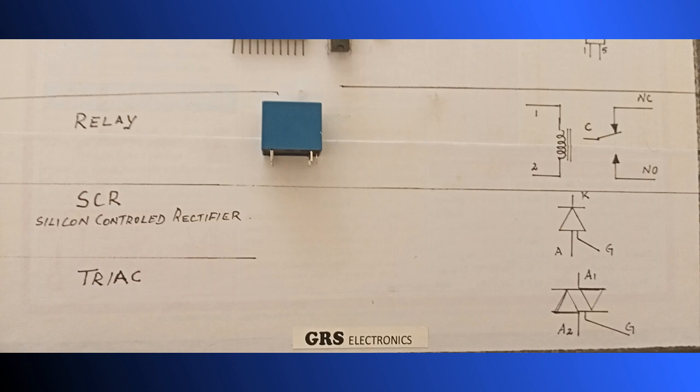When it is given to the gate, the anode and cathode get conducted. The anode and cathode can be on a higher voltage or whatever type it is. So when the gate is biased, the anode and cathode get connected and it switches on. This SCR, the silicon controlled rectifier, works on DC.